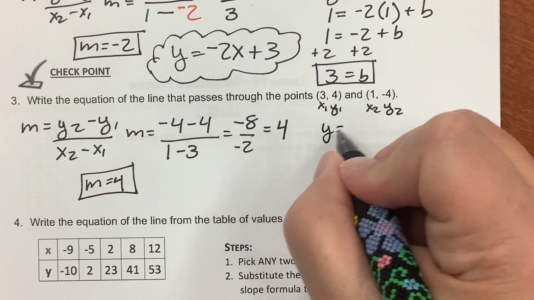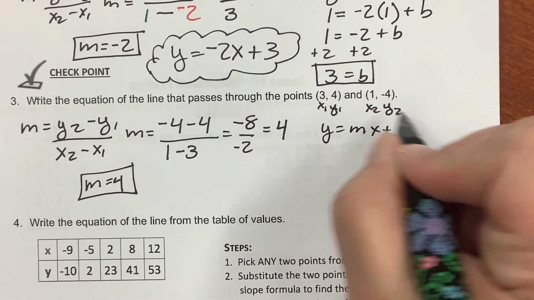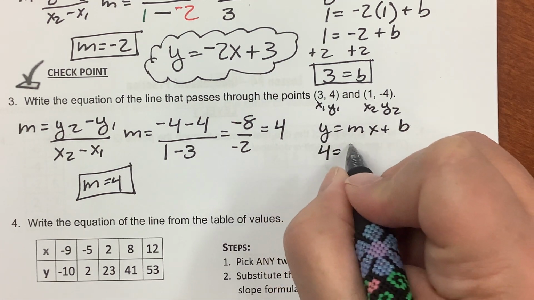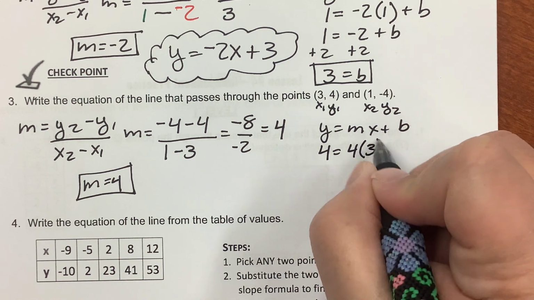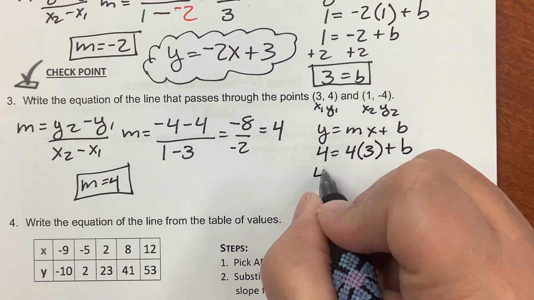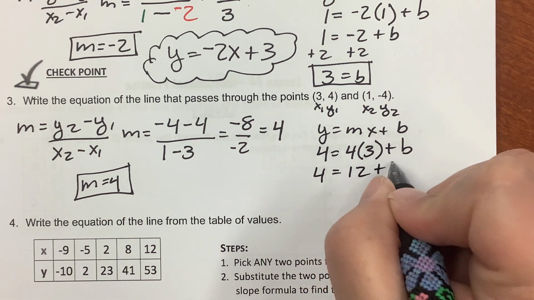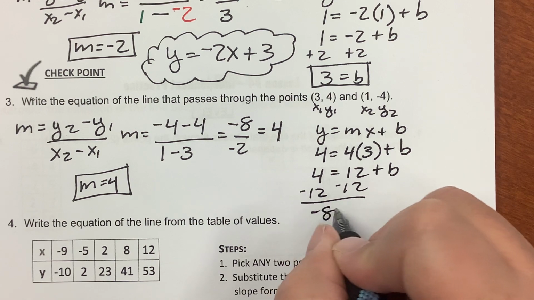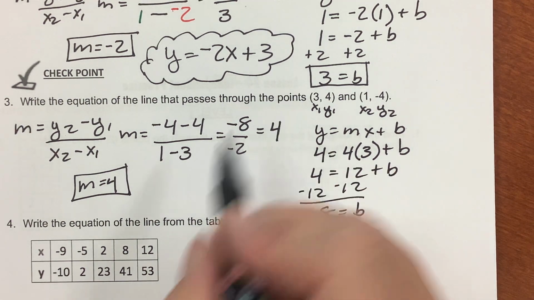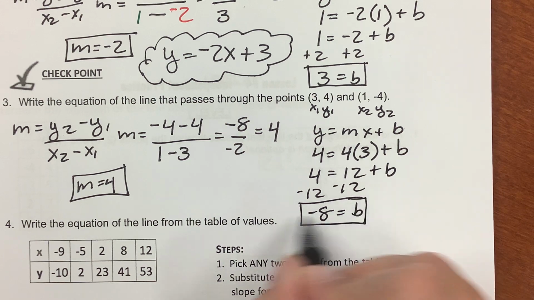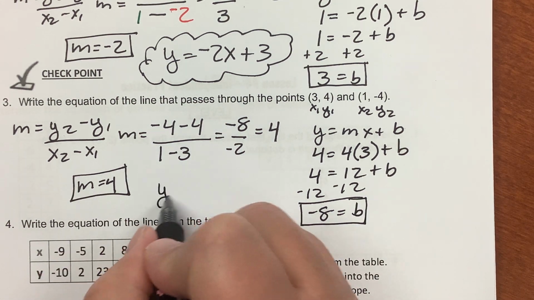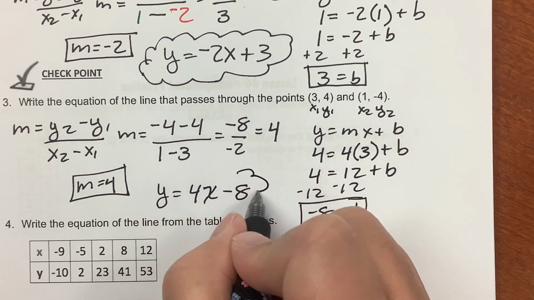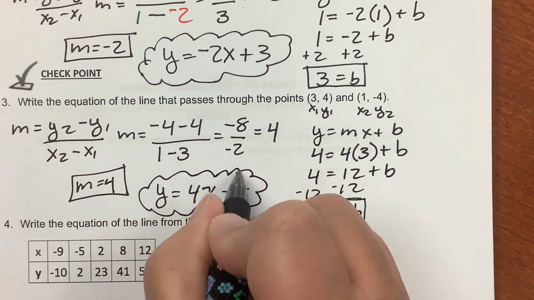Okay, y equals mx plus b. Doesn't matter which point you pick. Let's use 3 and 4. 4 equals 4 times 3 plus b. 4 equals 12 plus b. Minus 12 from both sides. Negative 8 equals b. And you get b equals negative 8, m equals 4, y equals 4x minus 8. Puffy cloud of happiness, because that's my answer.